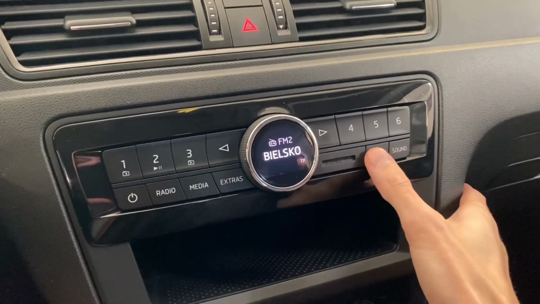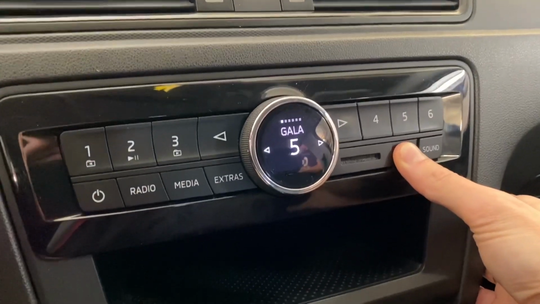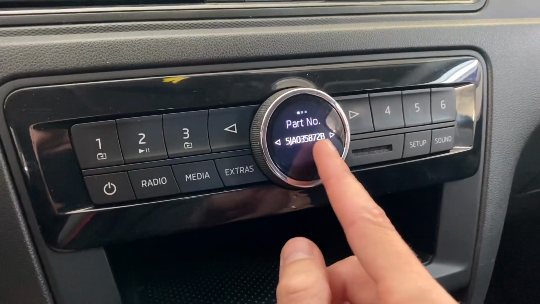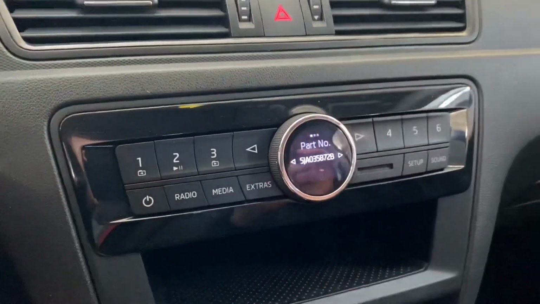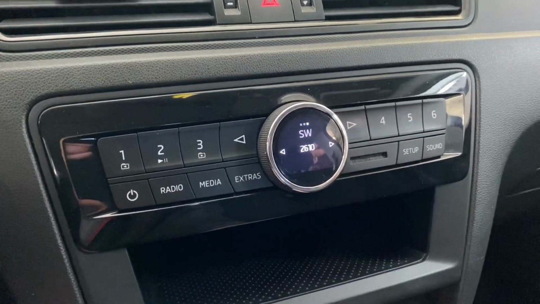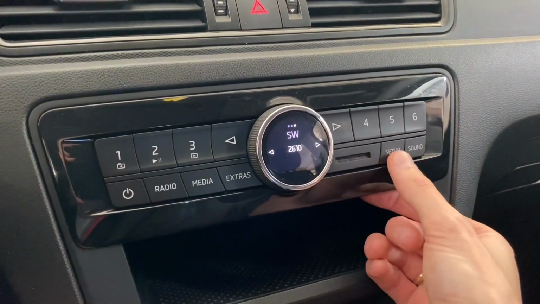So first of all, if you press and hold the setup button for about 5 seconds, you will go into the part number menu, so you can check what's the part number of this unit. You don't need to remove it to check this part number. You can also check the hardware revision and software version that this unit is currently running.